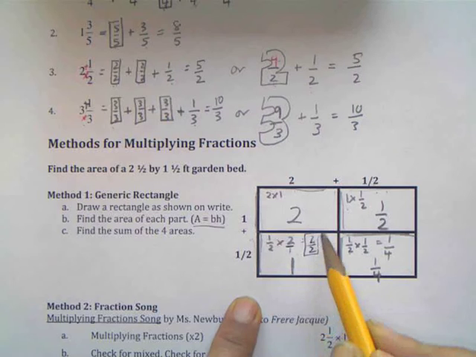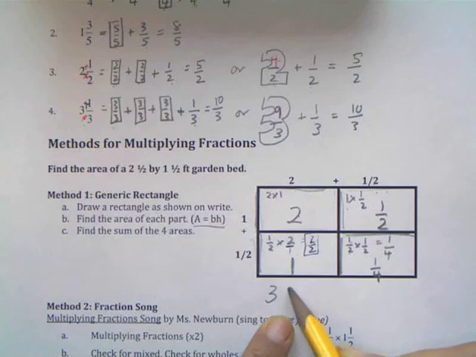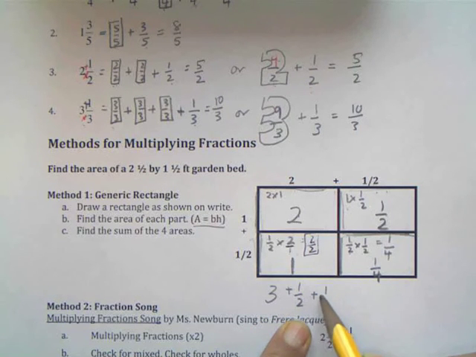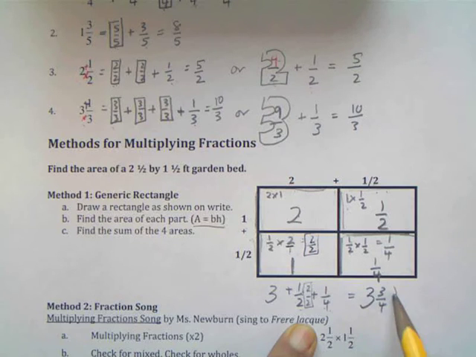And then I add my pieces together. 2 plus 1 is 3. And 1/2 plus 1/4. In order to add these, I need to make these two with the same denominator. I can keep the 3 as a whole number. And I'm going to multiply by a giant 1 of 2/2. So this is 2/4 plus 1/4 is 3/4.